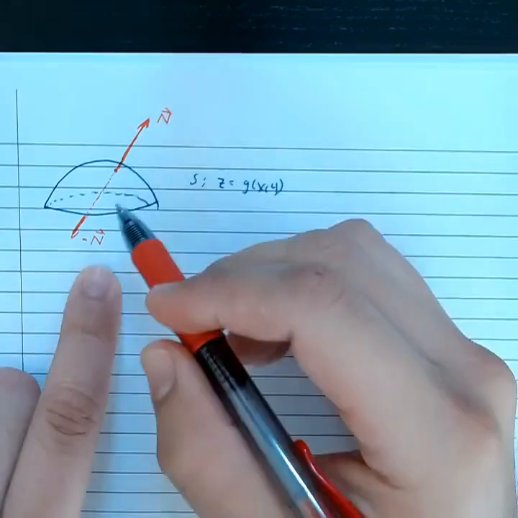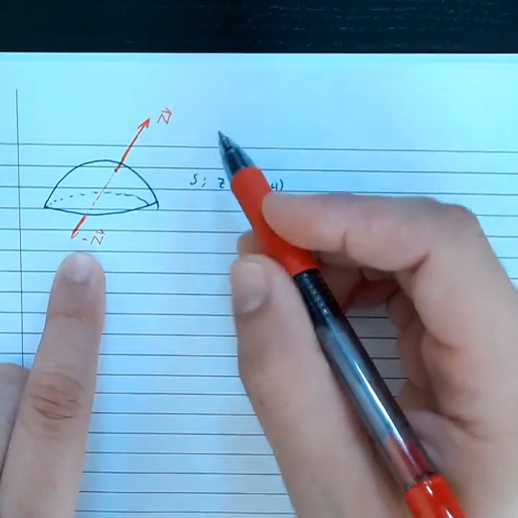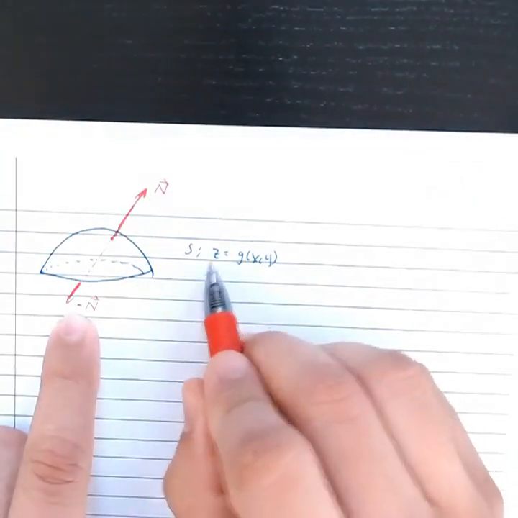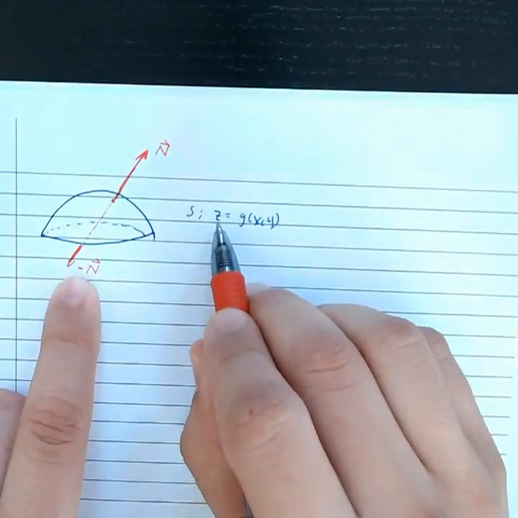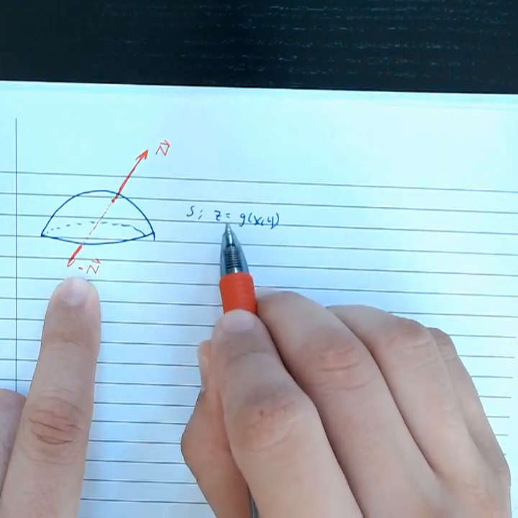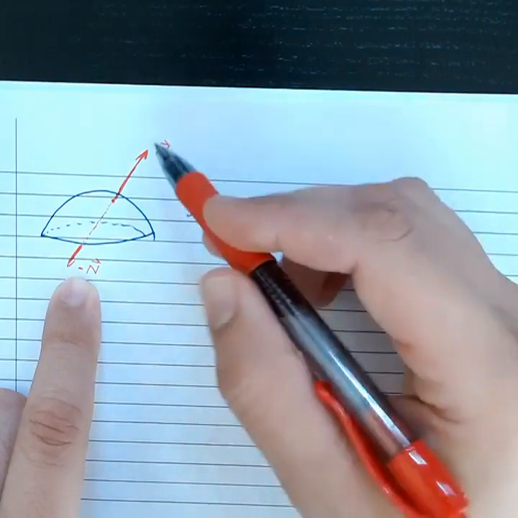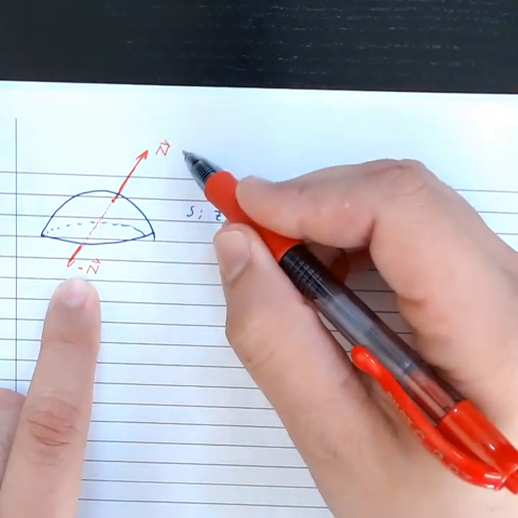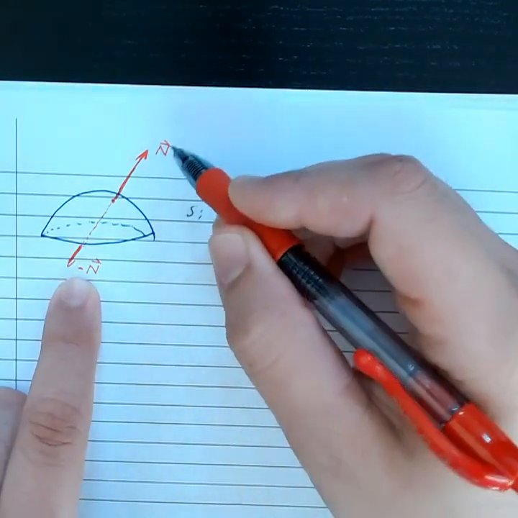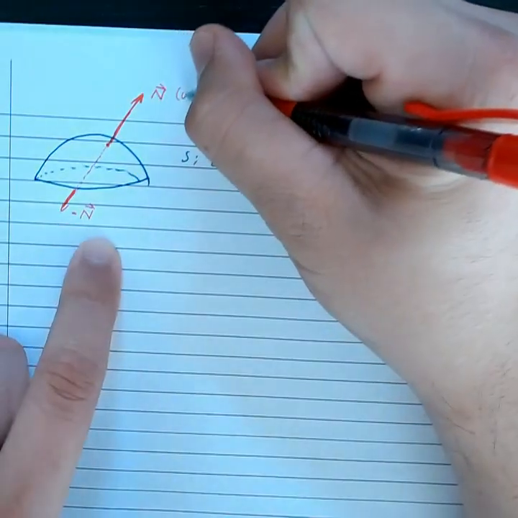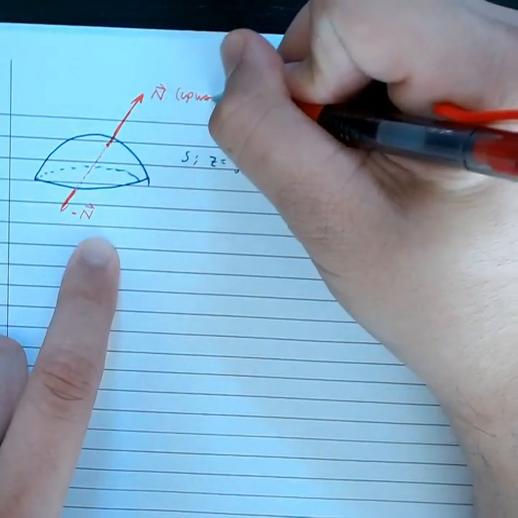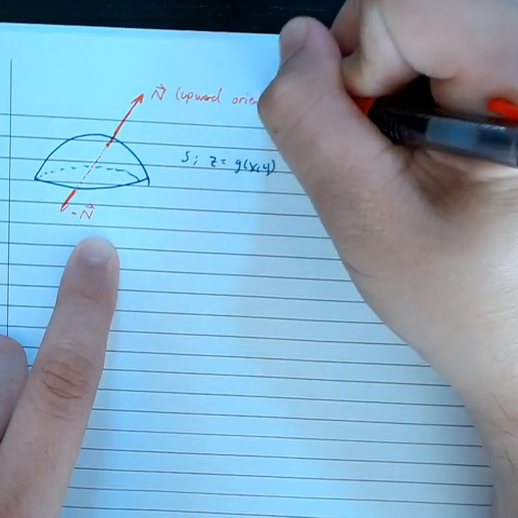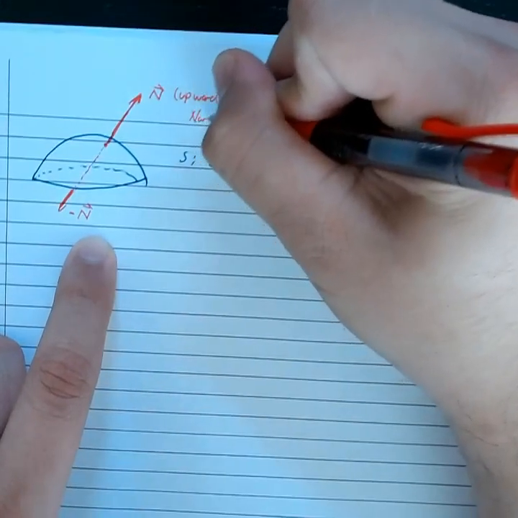Even though it can be in any direction in terms of any variable, because we generally define our function as g of x, y gives you z, here we generally consider z as being up and down. So even though this isn't always the way it has to be, for us, we're going to call this the upward oriented normal vector.